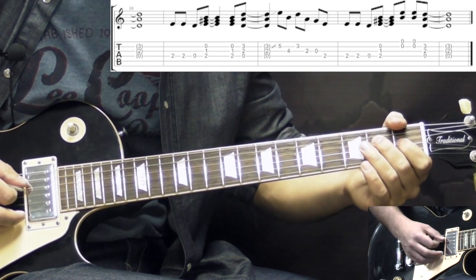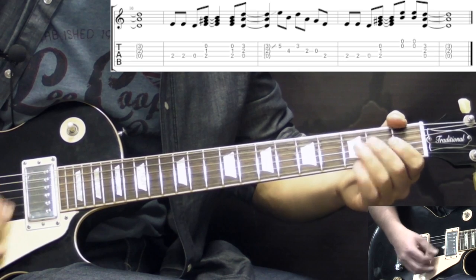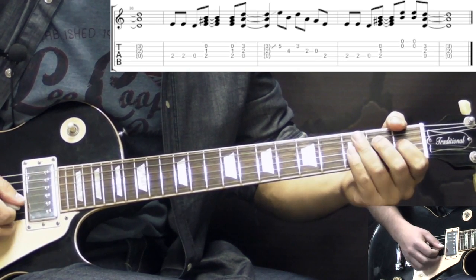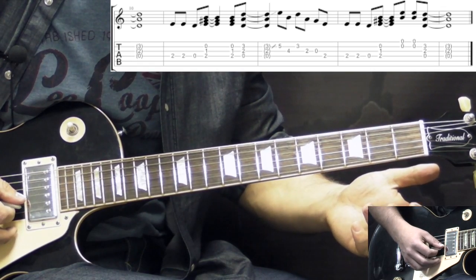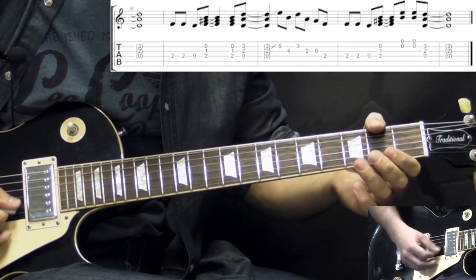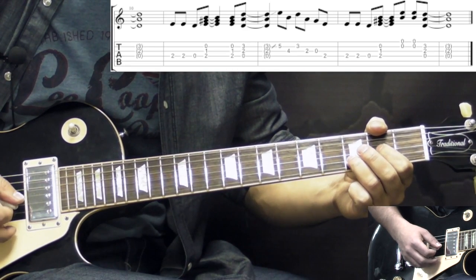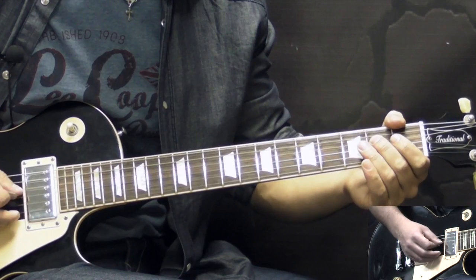So this time we play. So after the main riff, he then adds just 2 open strings, high E and the B, and plays the D chord. And then one more time the riff.